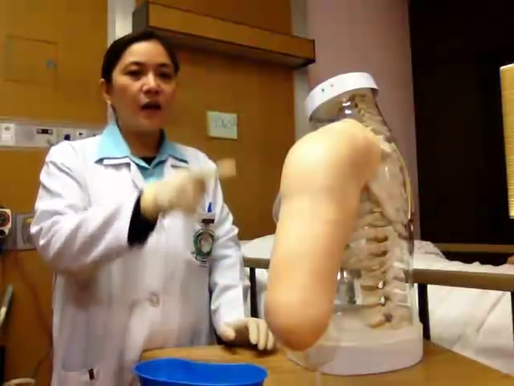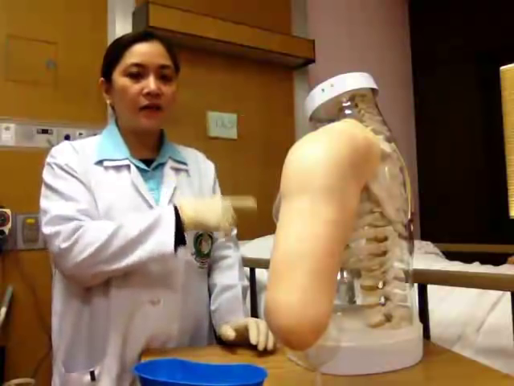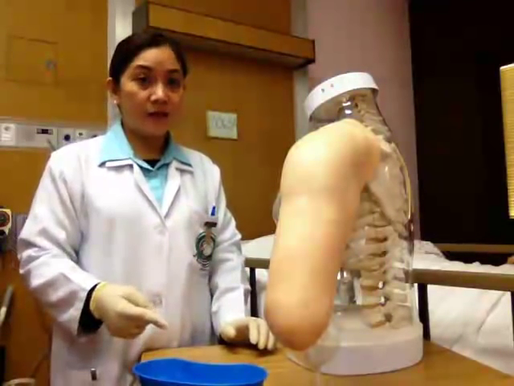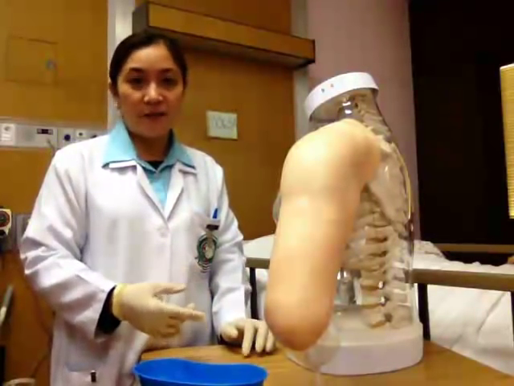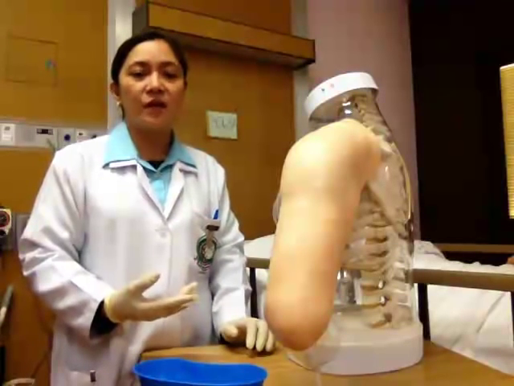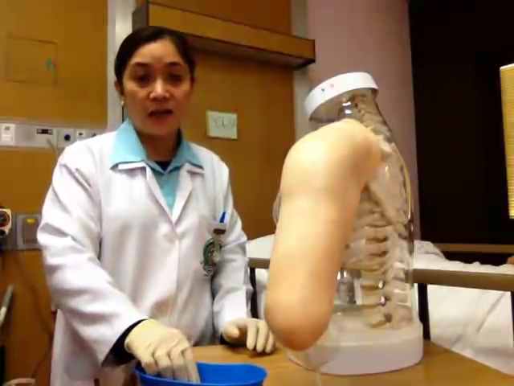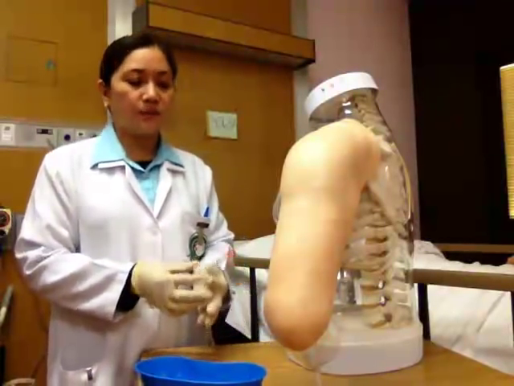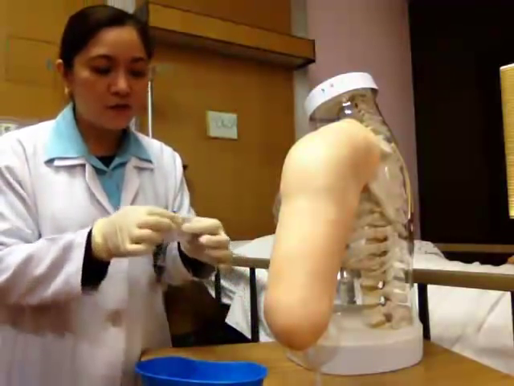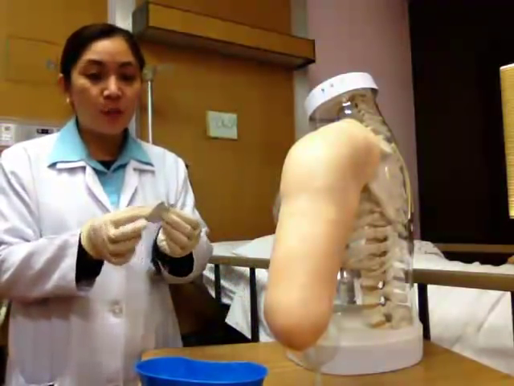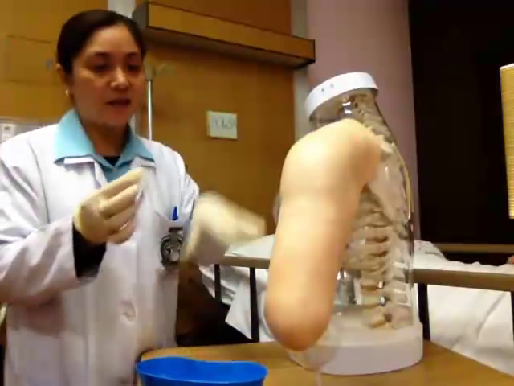So in a rotating manner, we can alternately give this injection to our patient if she is regularly receiving subcutaneous injections like insulin injections. The same thing, we have to cleanse or prep the injection site.